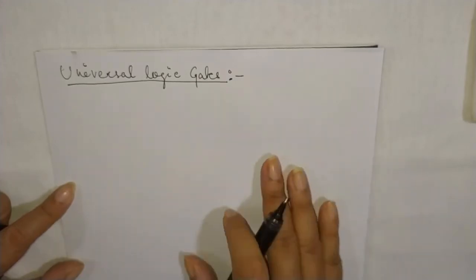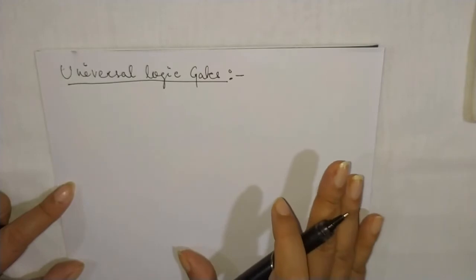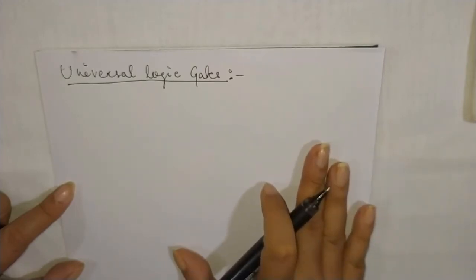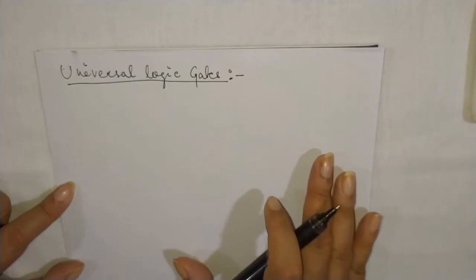And already we have discussed that these logic gates are actually governed by certain algebra, and that algebra is nothing but the Boolean algebra. So every digital electronics is based on this algebra, and it has only two digits. One is 0 and another one is 1.